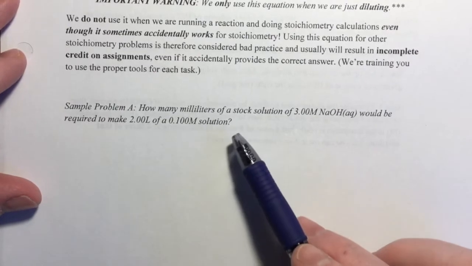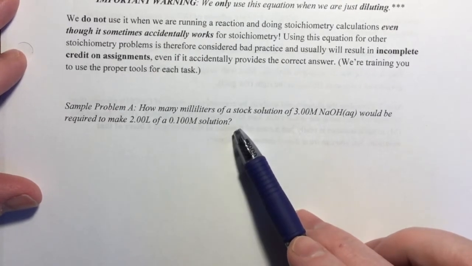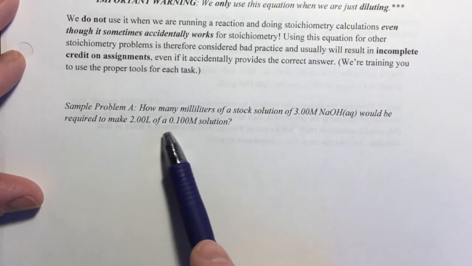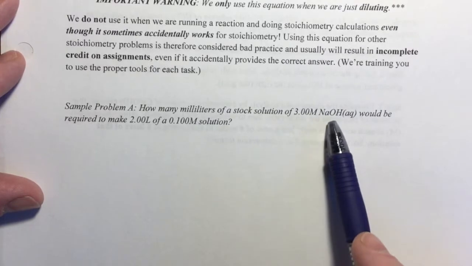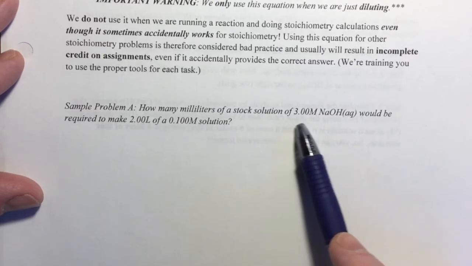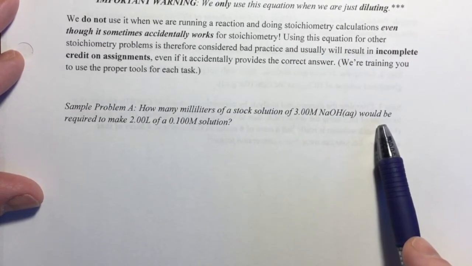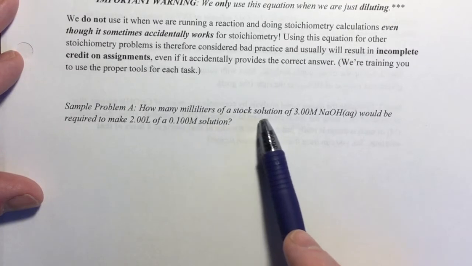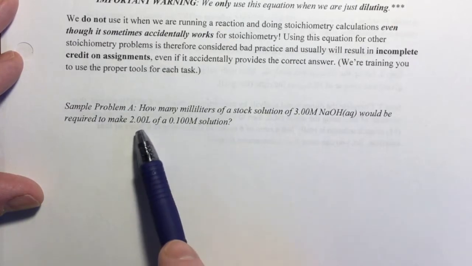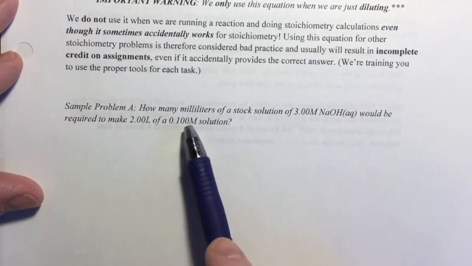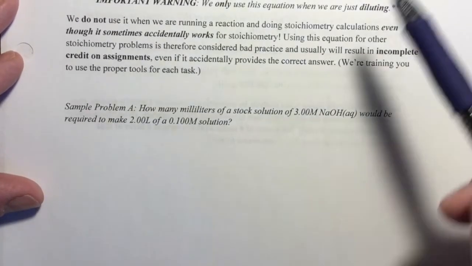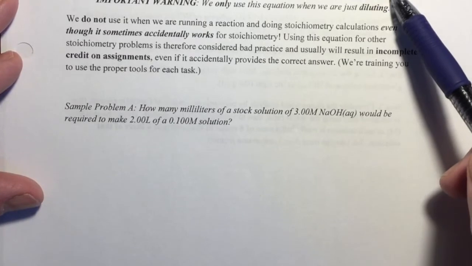Now this is a dilution problem. How do we know that it's a dilution problem? First of all, we can tell that there is no chemical reaction being discussed. This sodium hydroxide is not being reacted with any other chemical. There's no chemical reaction being referenced. All we're doing is we're talking about making up a new solution with a new concentration from an original solution of an original concentration. So that's a clue that we are doing a dilution problem, and therefore we need to be using our dilution equation.